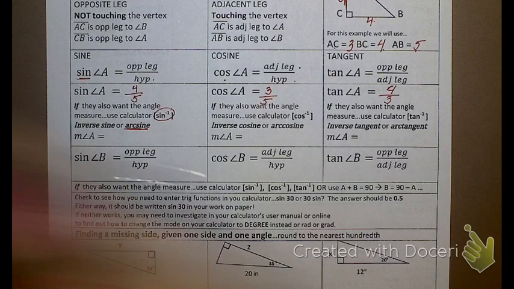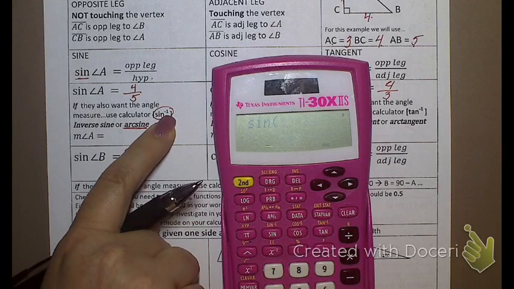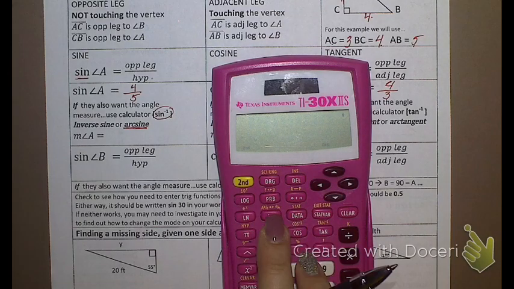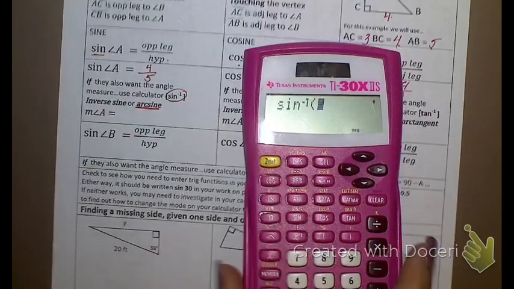So I'm going to come here. If I press my sine button, do I have that -1 with it? No. So how do I get the -1? Because I see it right there. I have to press second or shift. Some calculators you use shift. And now do you see that -1 there? Yep, that's what I'm looking for.